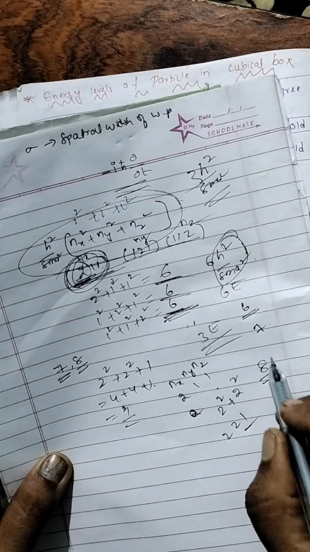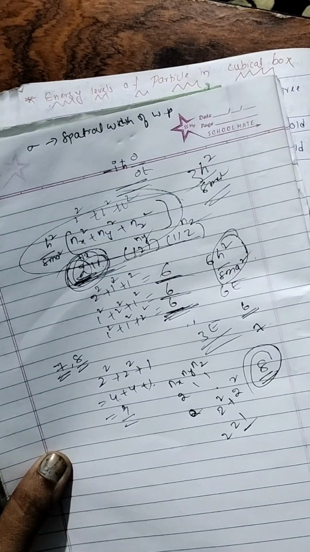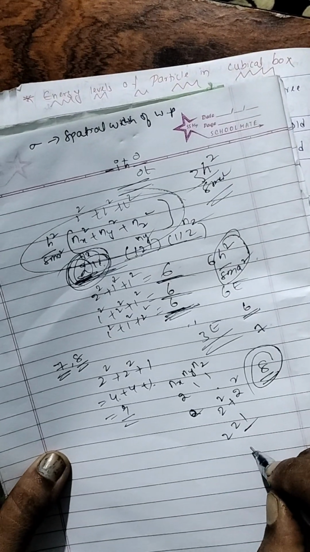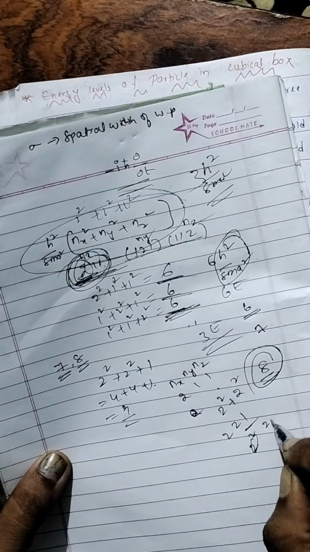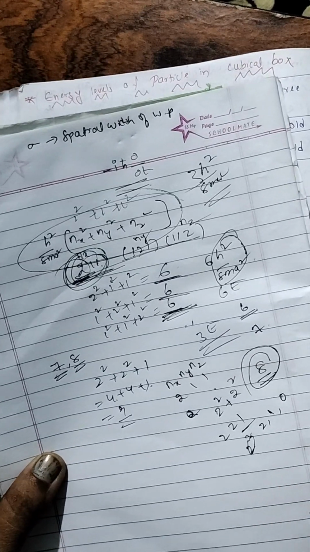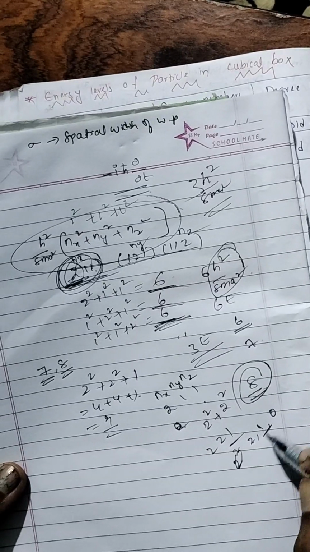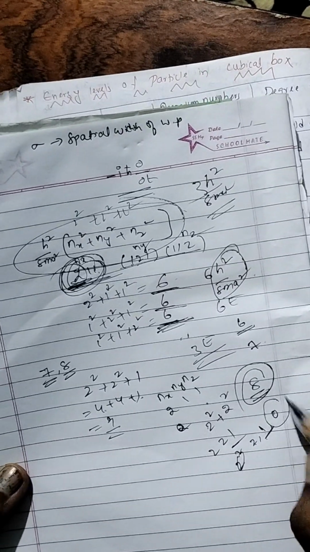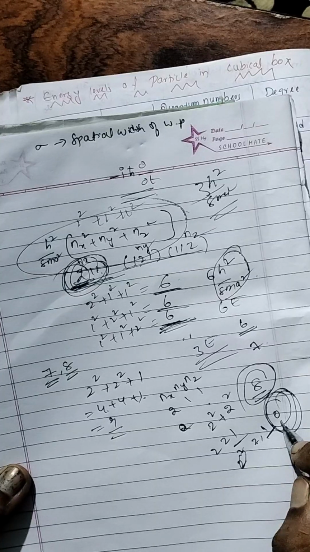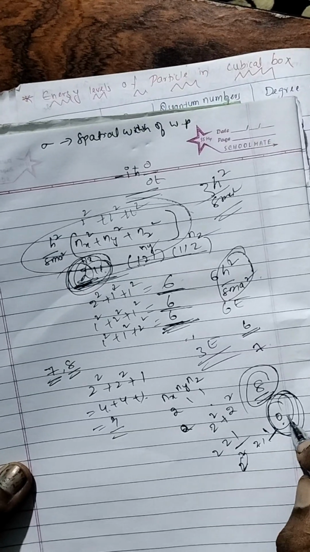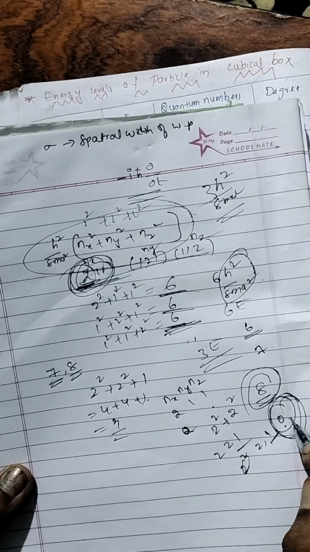If I write 1, I am getting 9. Next, how about 2, 1, 0? 2 square is 4 plus 1, 5 I am getting. But the last one you see is 0, no? The quantum number cannot be 0.